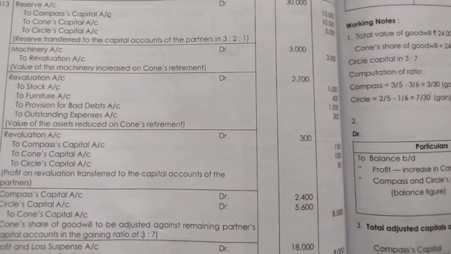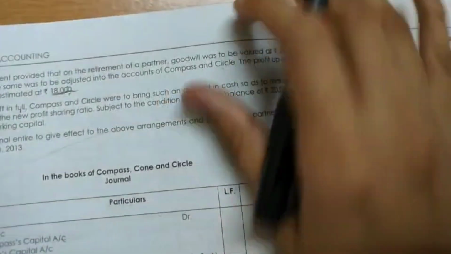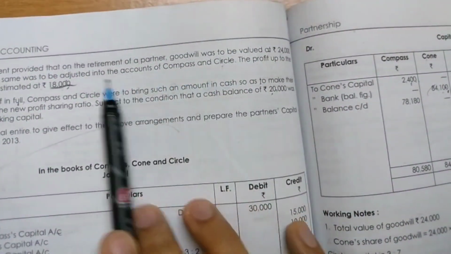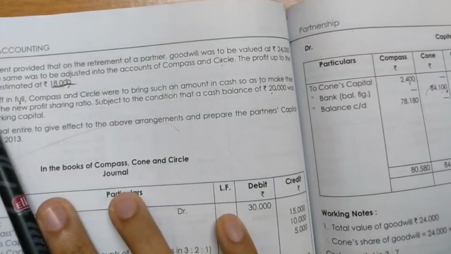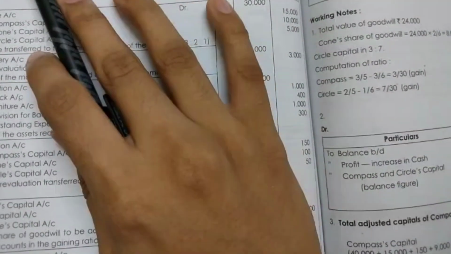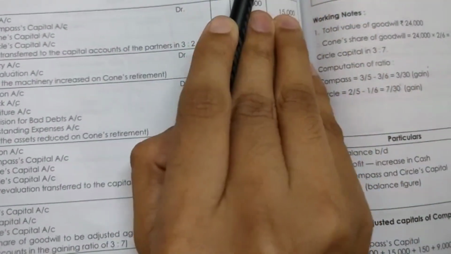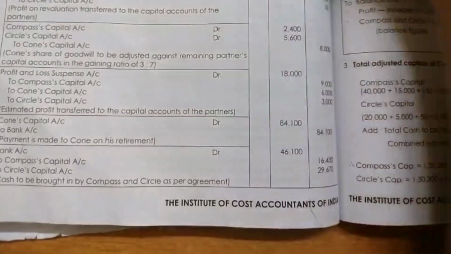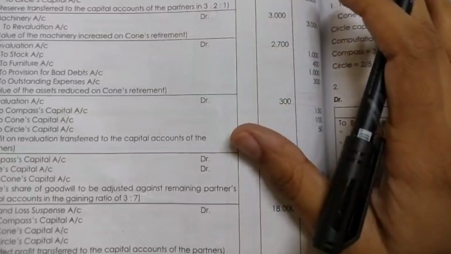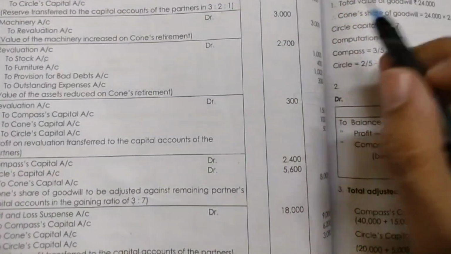Then comes what? The question has told us to adjust, right? Adjust Compasses and Circles accounts on the basis of Cohn's share. So I have already told you the journal entry you have to pass, and what will be the amount also. 24,000 into 2/6, 8,000 will get. That 8,000 has to be debited to Compasses and Circles capital accounts on the basis of their gaining ratio.